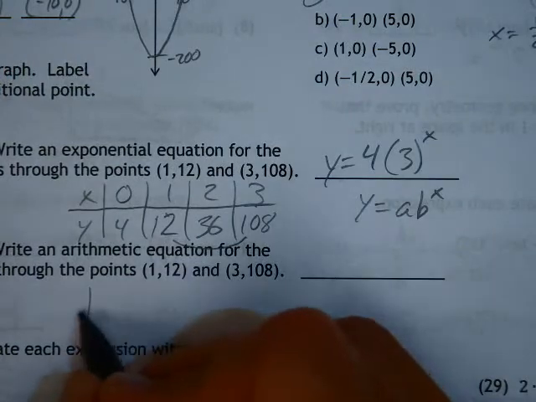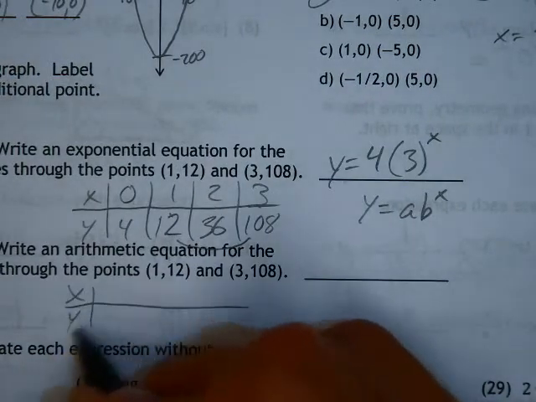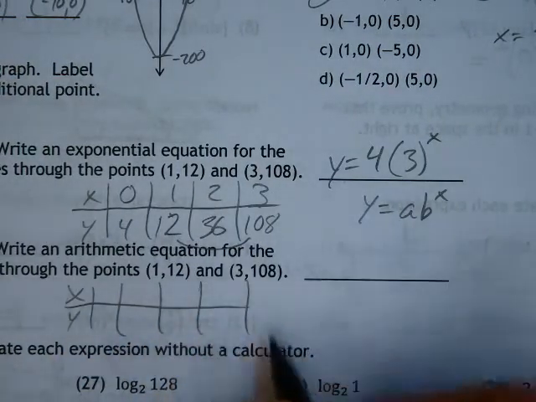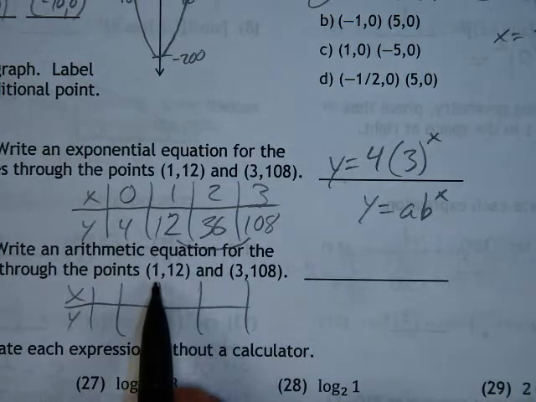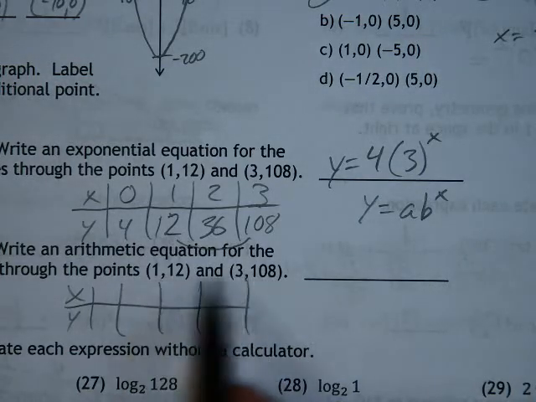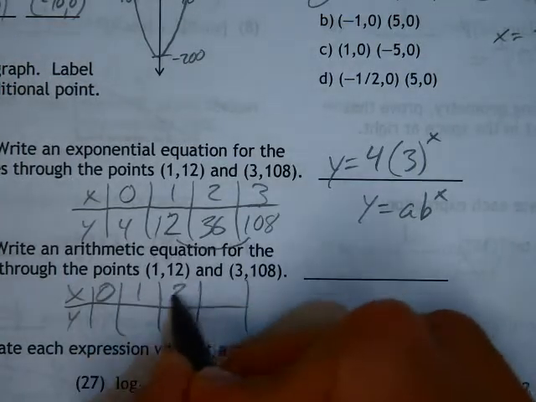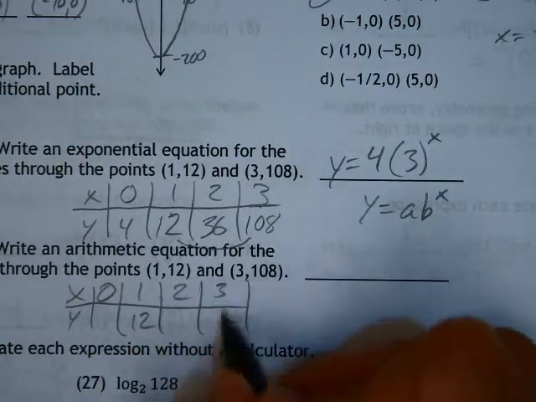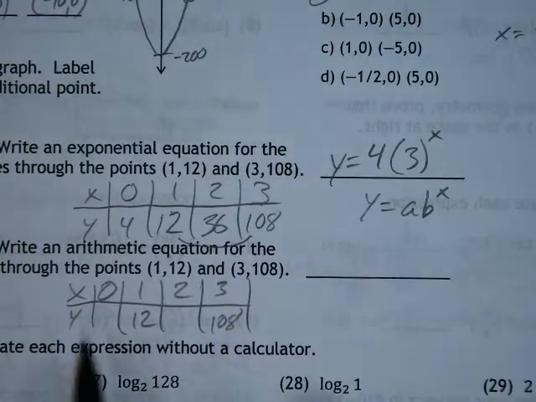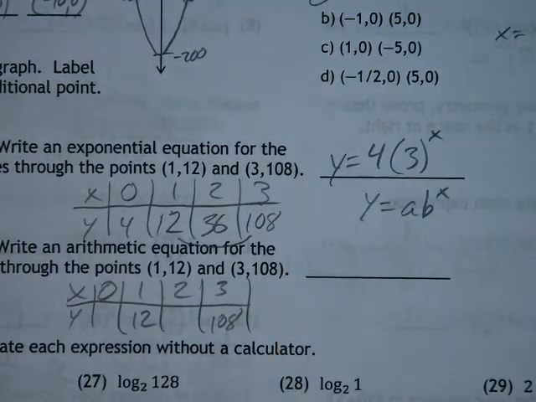Same thing can be done here. I just have to switch gears in my brain. I mean, we can find the slope, m equals y2 minus y1 over x2 minus x1. But I can still do the same thing here. I can say, well, that's a 12 and that's a 108. Well, I'm adding this time, okay? So I'm adding bigger numbers.